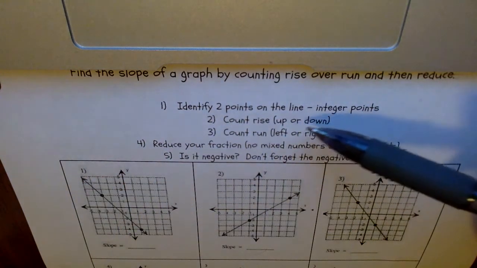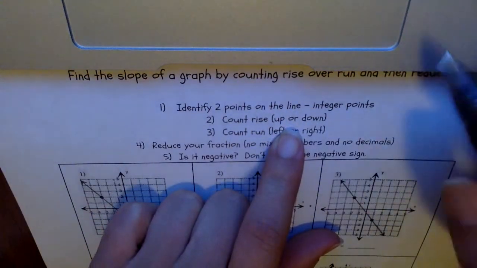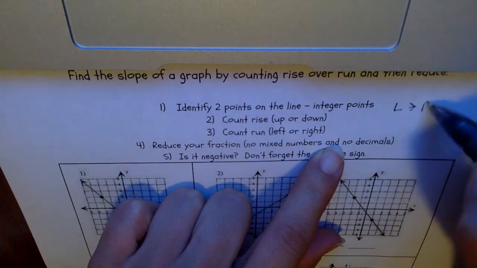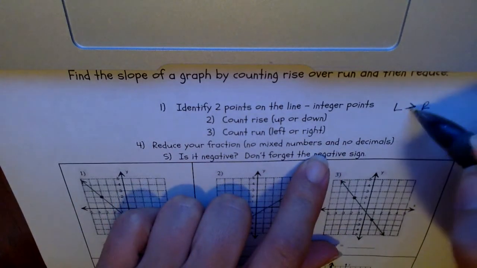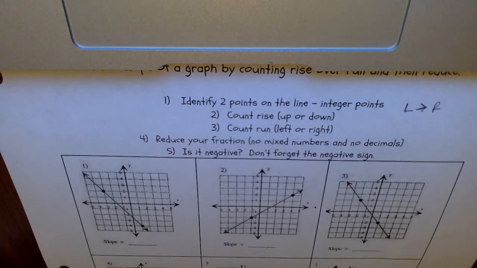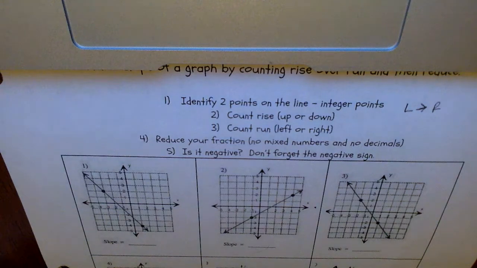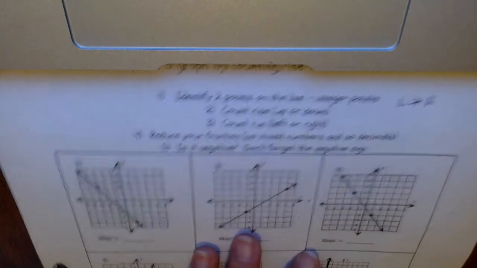You're going to count your rise and then count your run. And so rise means up or down. We're going to read the graph from left to right. We're going to always start on the left and then go to the right. Reduce, if you have a fraction, you need to reduce it. We're not going to use mixed numbers, and we're not going to use decimals. And then if it's negative, don't forget your negative sign when you are looking at your line.